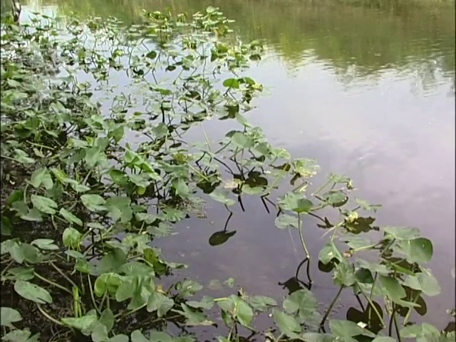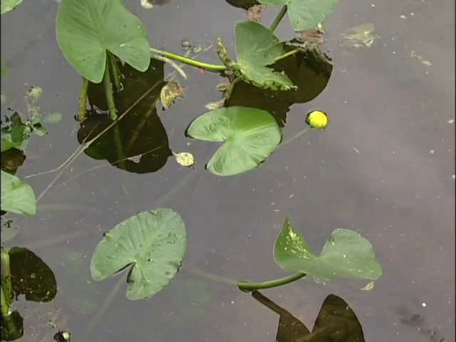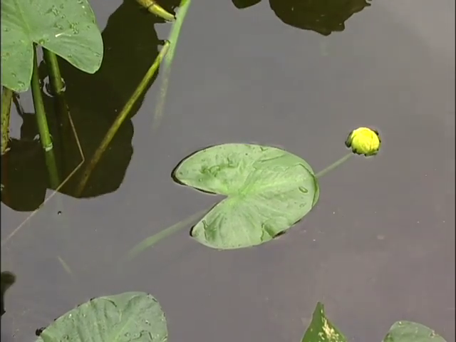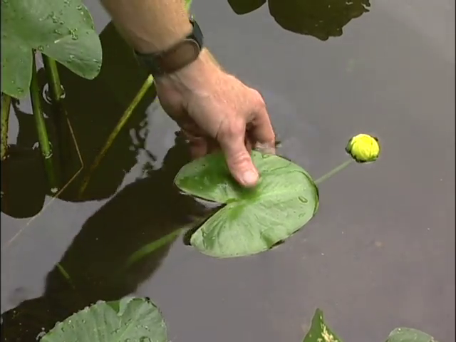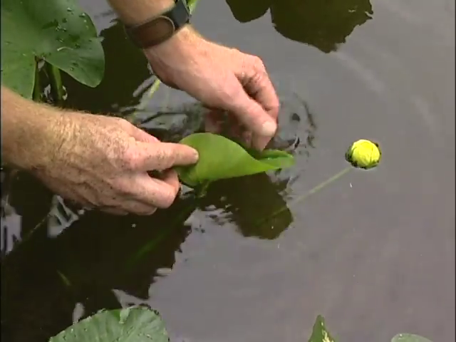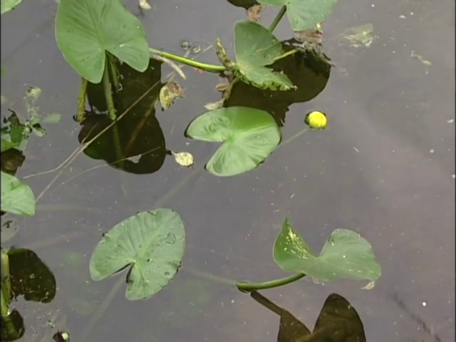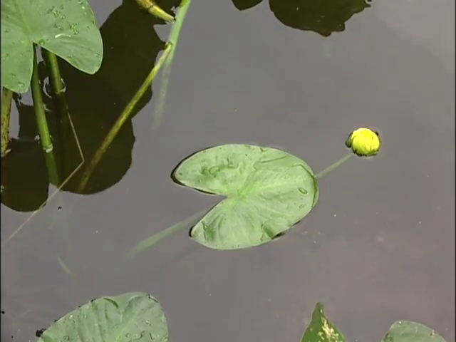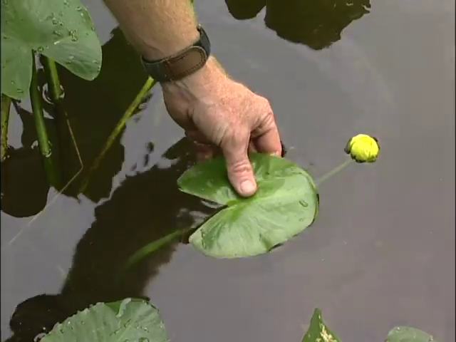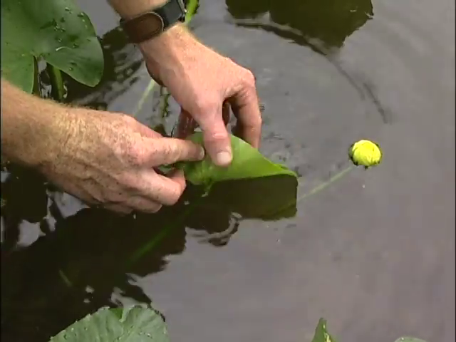Floating leaved plants are rooted to the bottom, with most of the leaves lying flat on the water's surface. Some varieties have some rigidity and may have leaves that rise above the water's surface. Each leaf usually has its own stem. These plants usually begin near the shoreline and eventually creep out toward the middle of the pond.